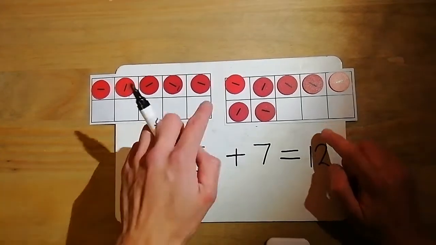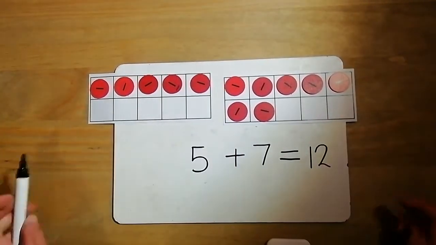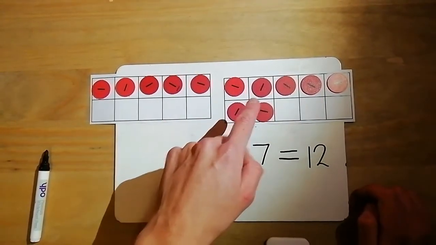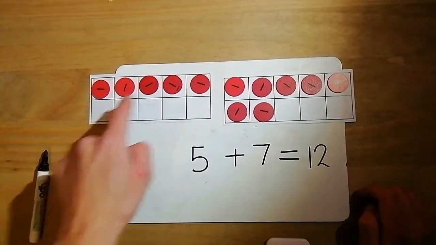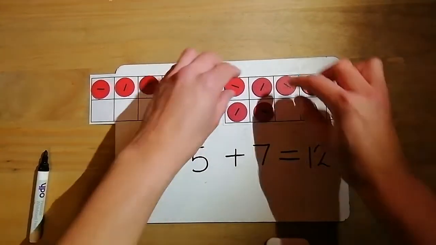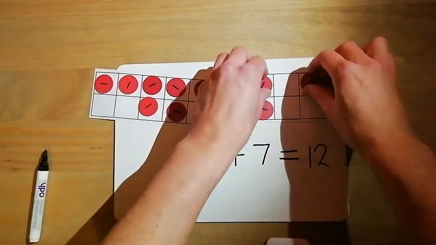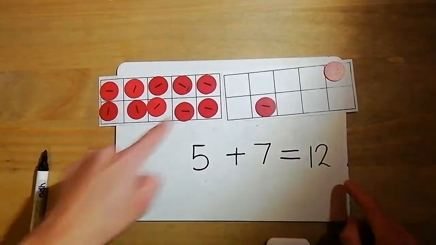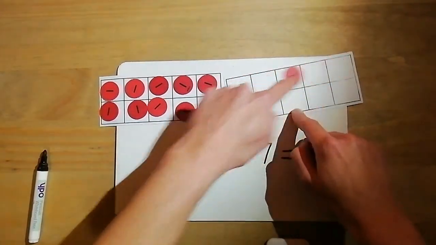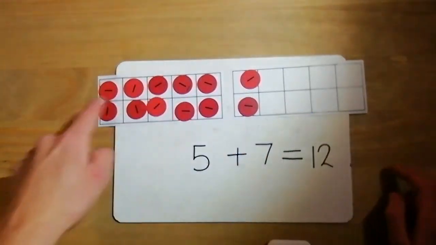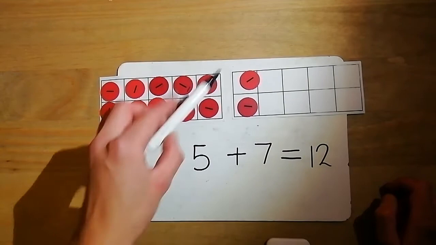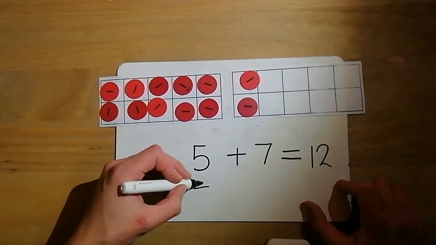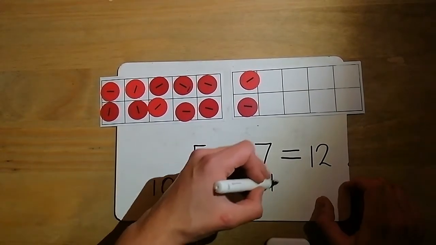Now, using my number bonds to 10, I can see that even though I can see it on the 10 frame here, I know that if I have 5, I need 5 more to make 10. So in my head, I could take 5 of these 7 over here to make up the full 10, which leaves me with 2 more here. When I know I have 10, I've only got to add on 2 more. So the number sentence that I have now is 10 add 2. Now we know that equals 12.